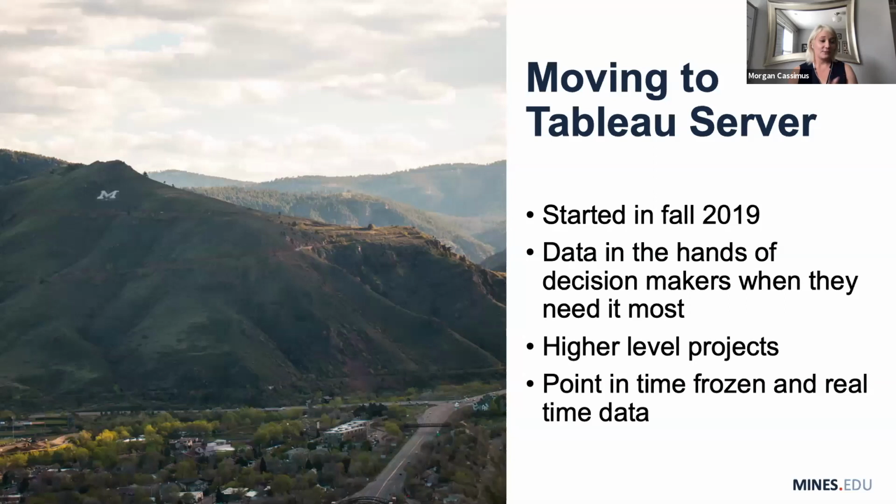One of the other reasons that we were really excited is it gives us more opportunity to give our executive team some point in time frozen data pieces as well as some real-time data information. And I say real-time, we connect all of our data through our operational data store that updates every night from Banner, which is our student system. So it's not live data, but it's pretty close to live data depending on the dashboard.